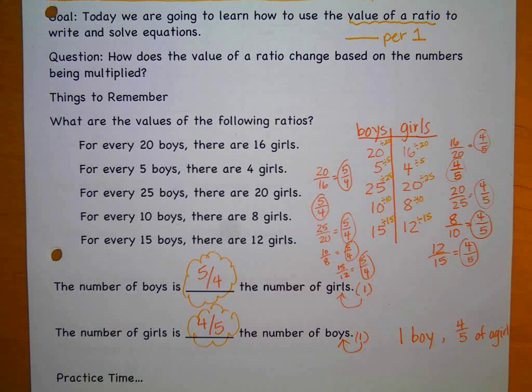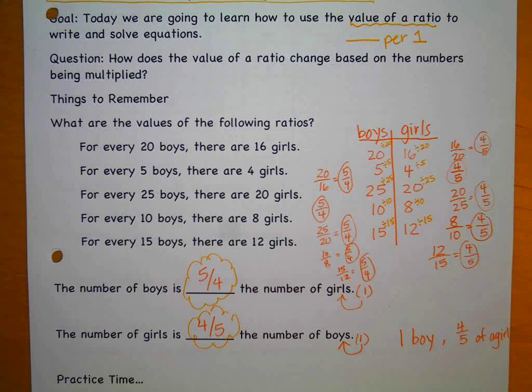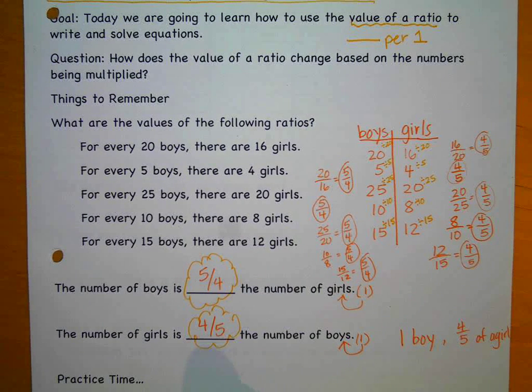It's called practice time. Jorge is mixing a special shade of orange paint. He mixes 1 gallon of red paint with 3 gallons of yellow paint. So we have 1 gallon of red paint, and we'll just draw it. Here's the gallon of red paint right here. Okay, a whole gallon with 3 gallons of yellow paint.